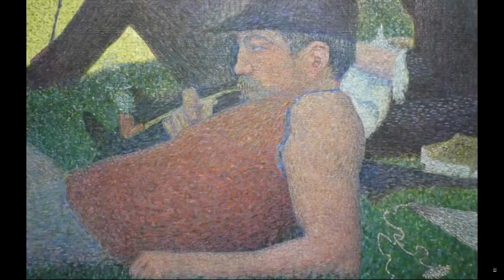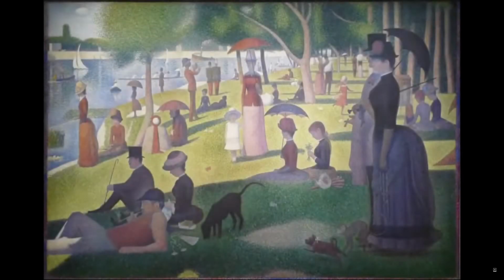Well, Seurat's solution was to take the red, take the blue, and put them next to each other so that as your eye receives that light, the light waves do the mixing themselves. Right, and this is called optical mixture, and this is really a change from the academic technique of finding that local color of an object, mixing it on your palette and then applying it.